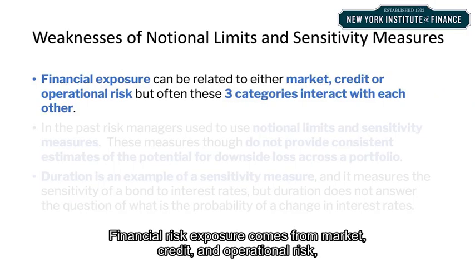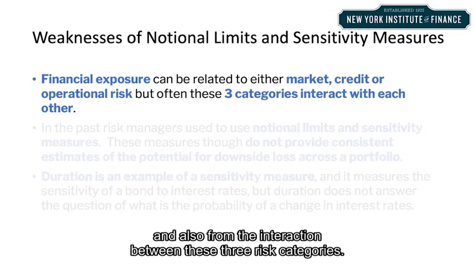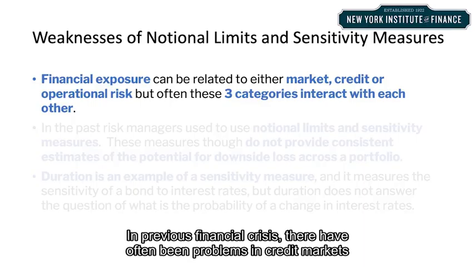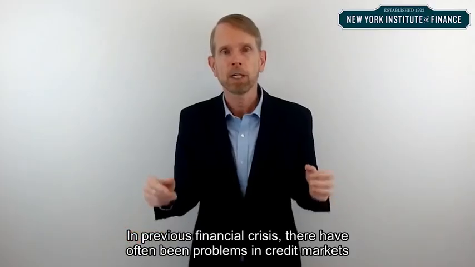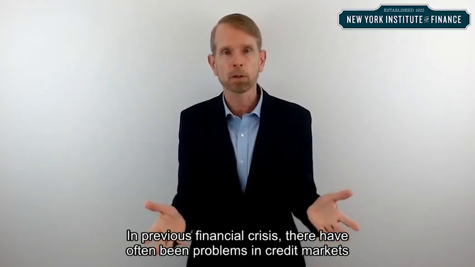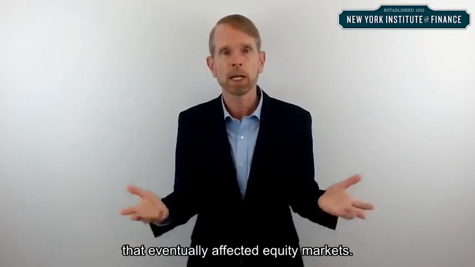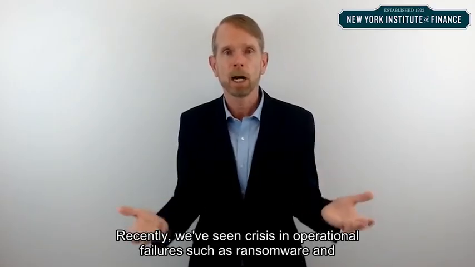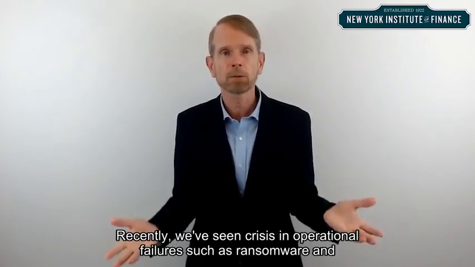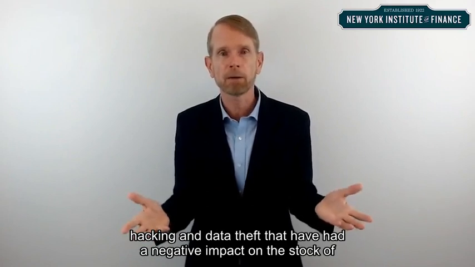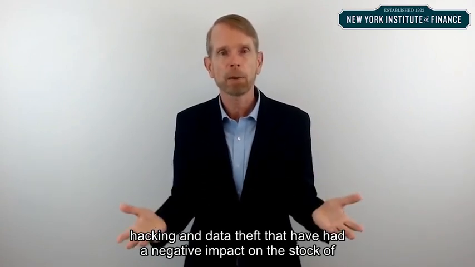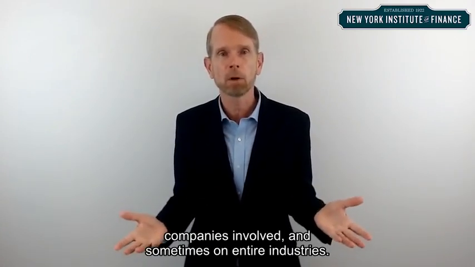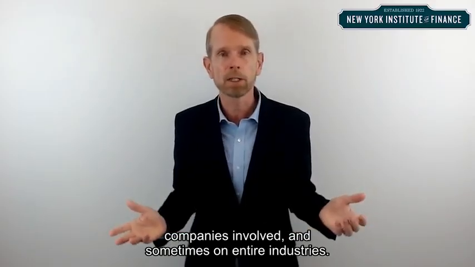Financial risk exposure comes from market, credit, and operational risk, and also from the interaction between these three risk categories. In previous financial crises, there have often been problems in credit markets that eventually affected equity markets. Recently, we've seen crises in operational failures such as ransomware and hacking and data theft that have had a negative impact on the stock of companies involved and sometimes on entire industries.